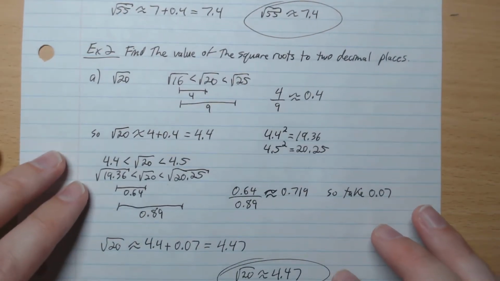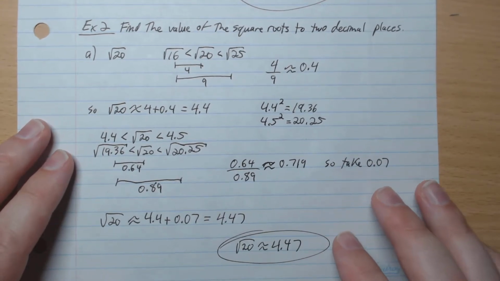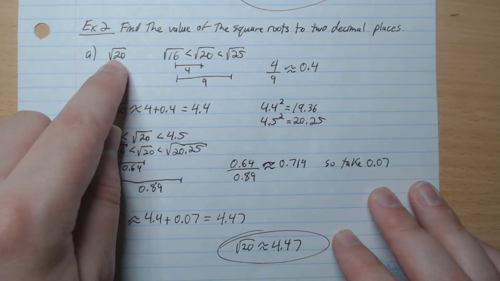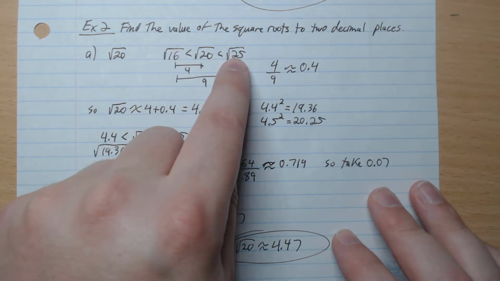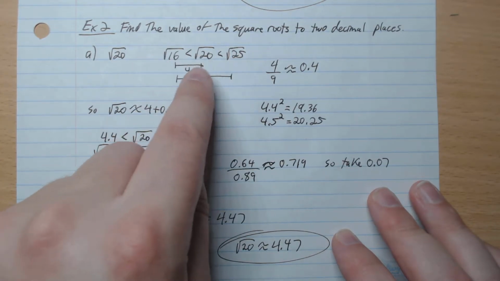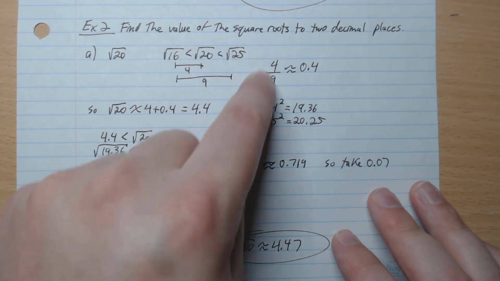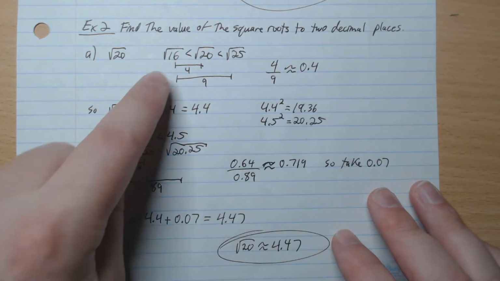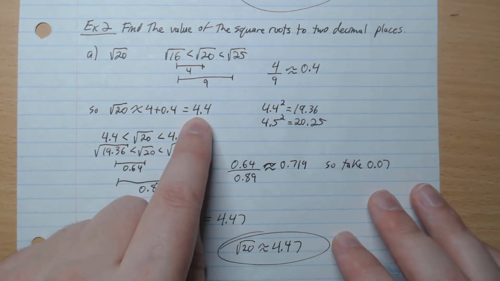Okay, let's kick it up a notch. Example 2. Find the value of the square roots to 2 decimal places. So we start off with the same thing for 1 decimal place. So root 20 is our example. Root 20 is between root 16 and root 25. So same thing as before. Distance here is 4. This distance is 9. So we look at 4 over 9, which gives 0.4. So root 20 is approximately 4 plus 0.4, which gives 4.4.